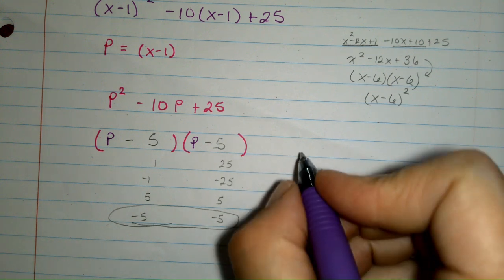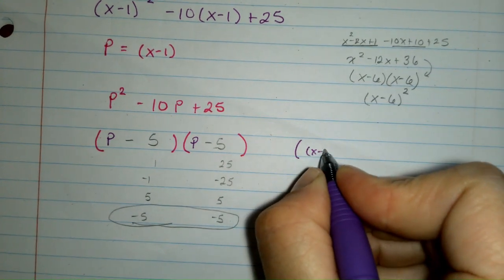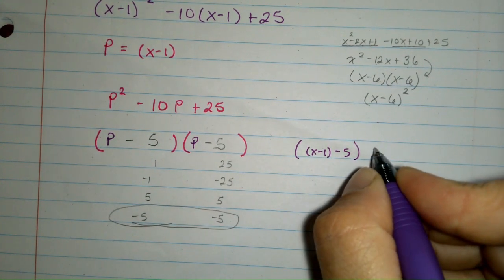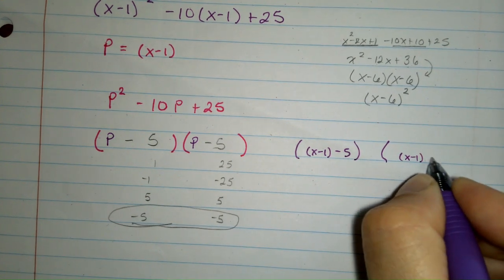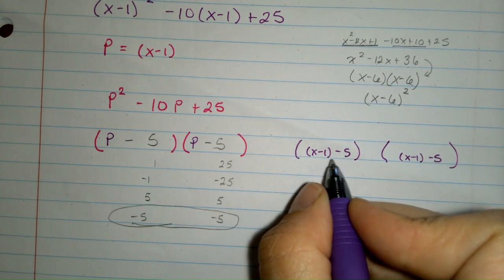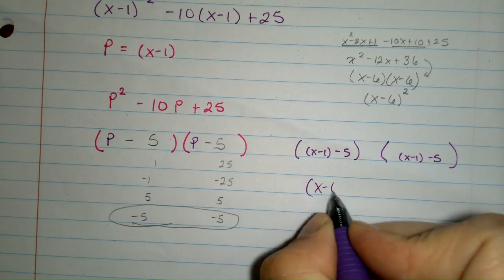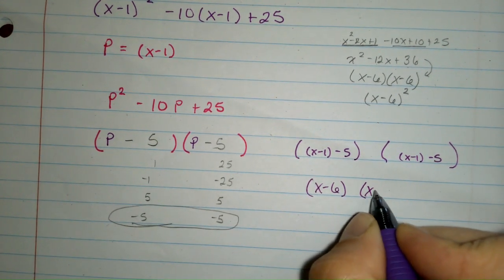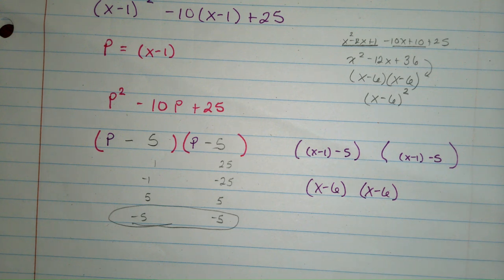So remember our parenthesis was x minus 1. And if you do x minus 1 minus 5, you get x minus 6. And you get x minus 6. So same answer, different process. Okay. For those of you who are having more than 3 terms, or who have powers that are not sum of 2 squares, difference of 2 squares, or who are worried about an a value, that video is coming. Stay tuned.